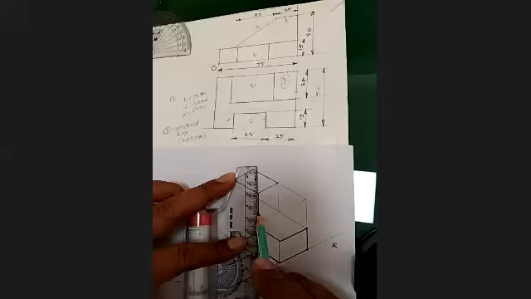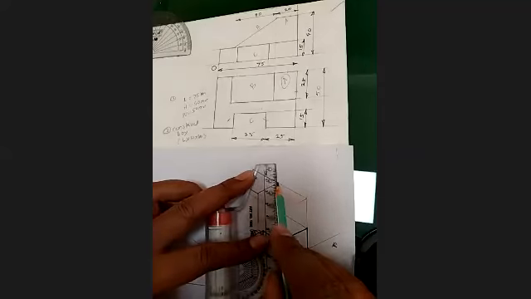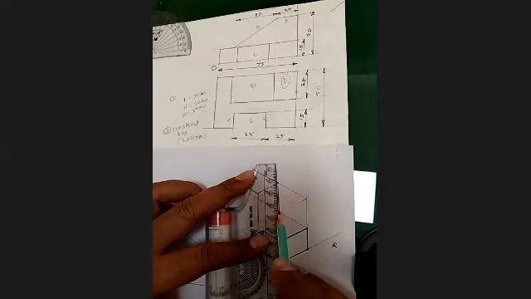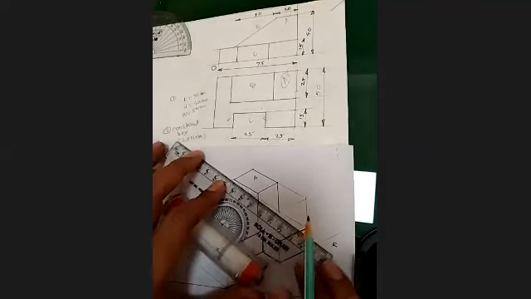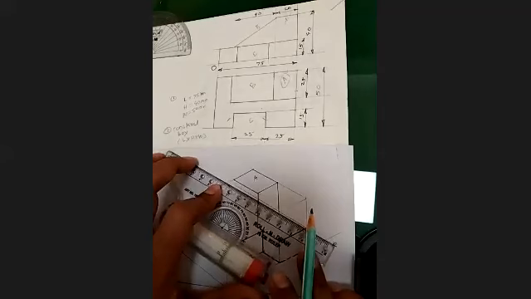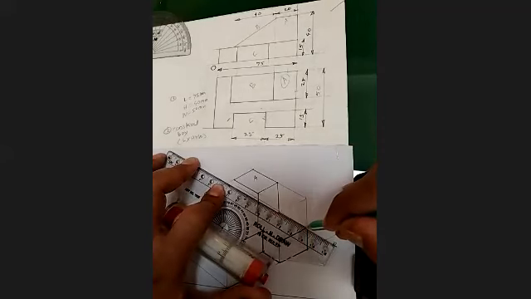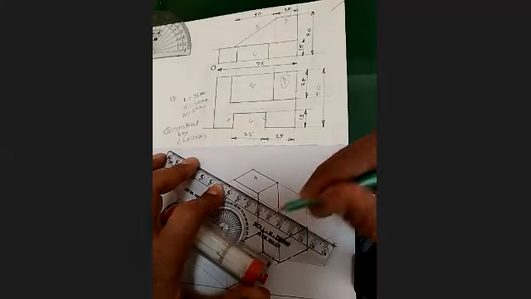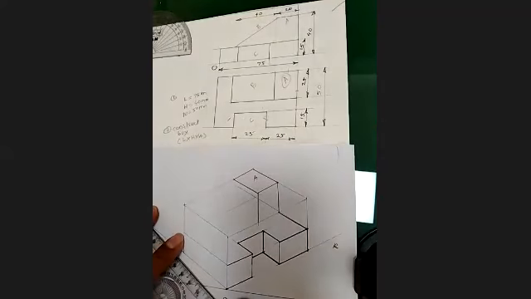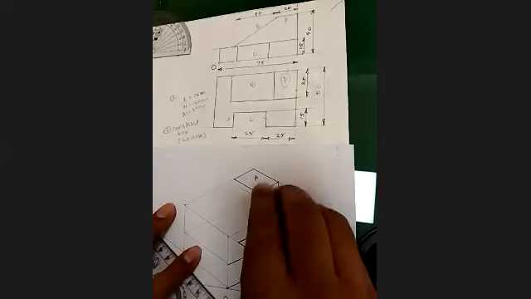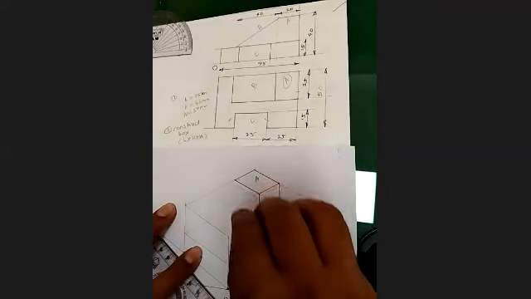So make it dark, sorry. Okay, and this you can join with. Okay, this you can join, but this edge is not there, so I'm just going to remove it.